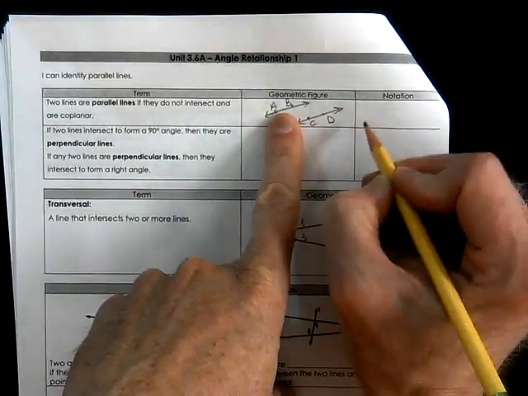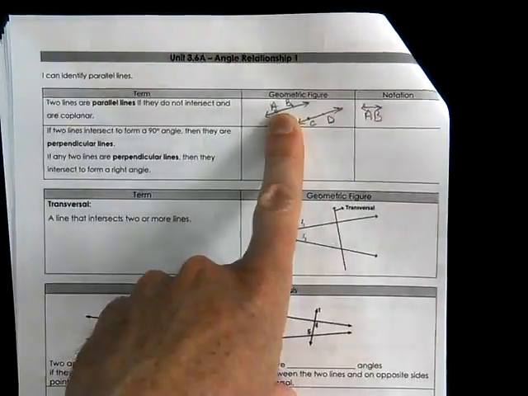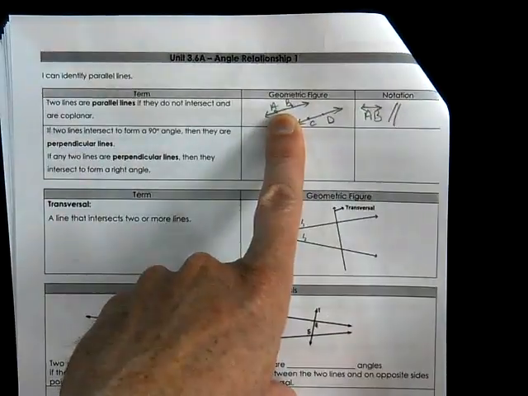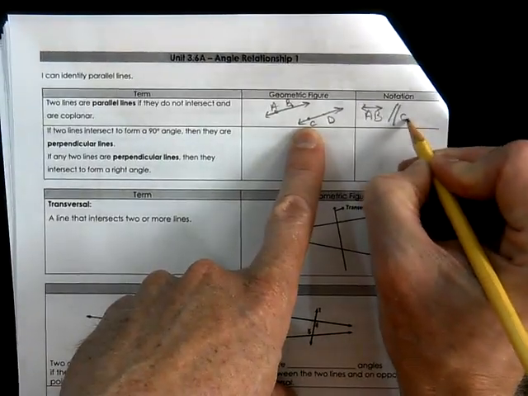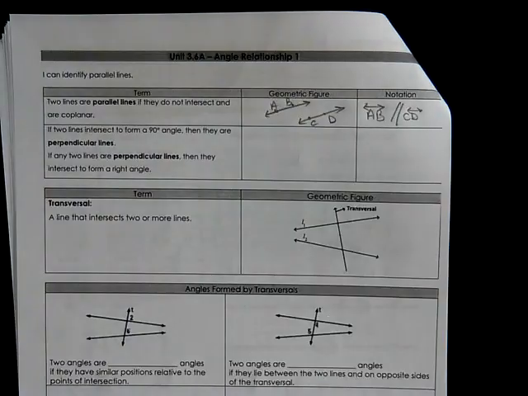If we have a line, we could name that AB. Line AB is parallel, so we use two slash marks, to line CD. They're parallel to each other.